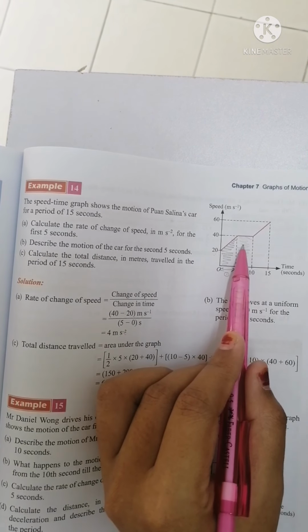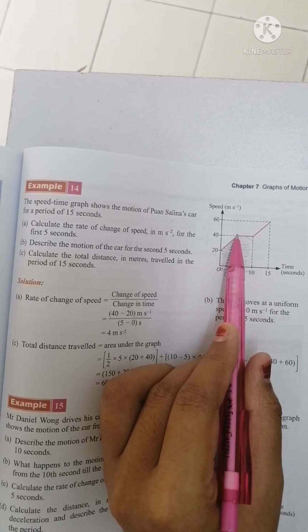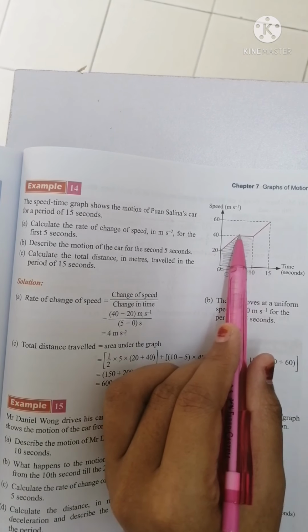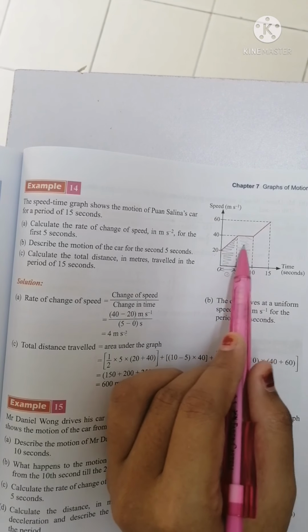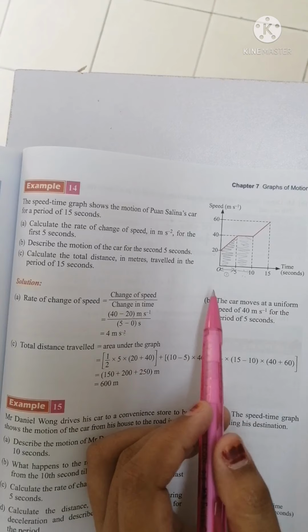This motion, this one is acceleration, right? Before this, I explained to you, this one is the uniform speed, and this one also is acceleration. So this one is uniform speed.